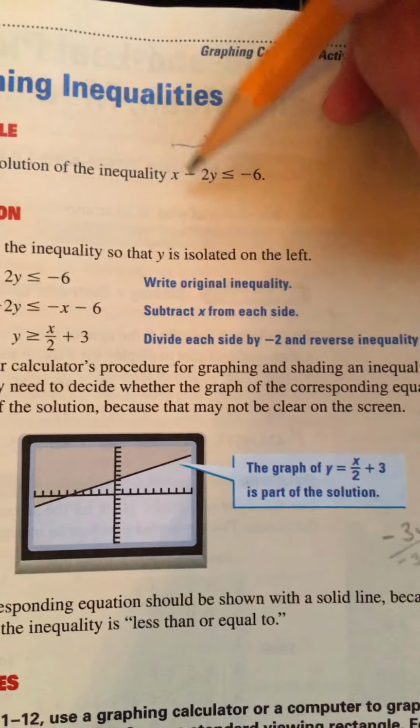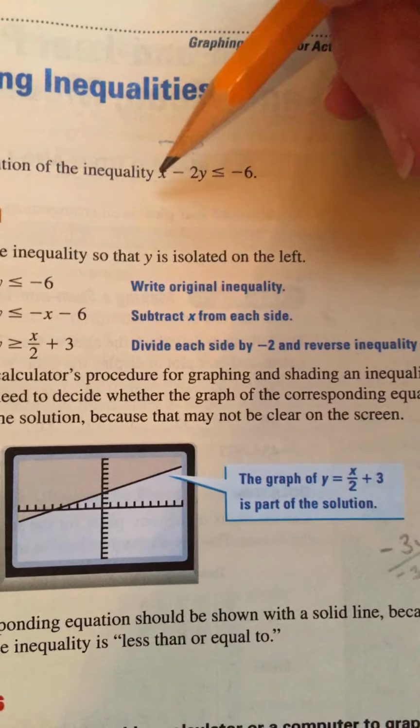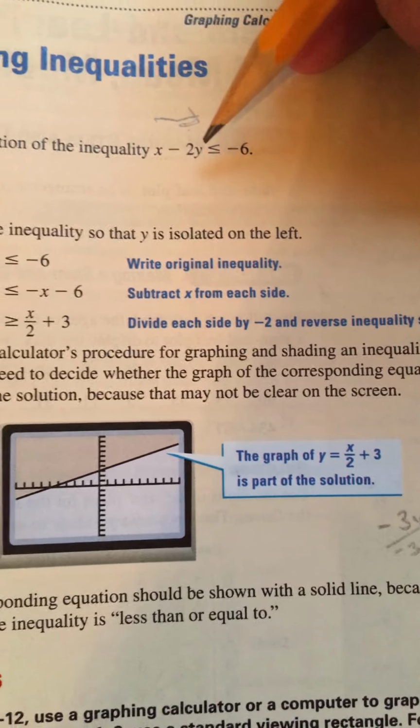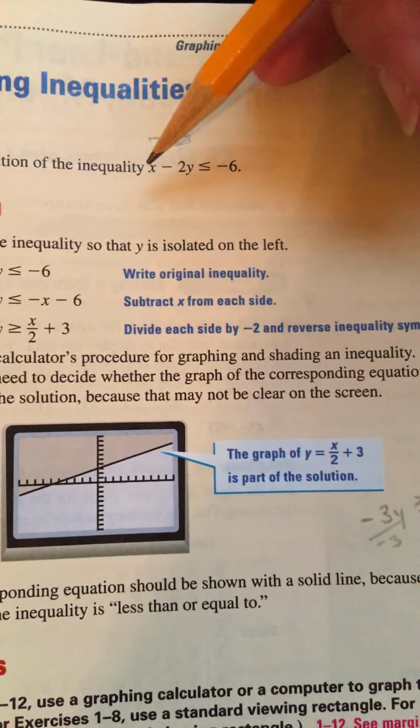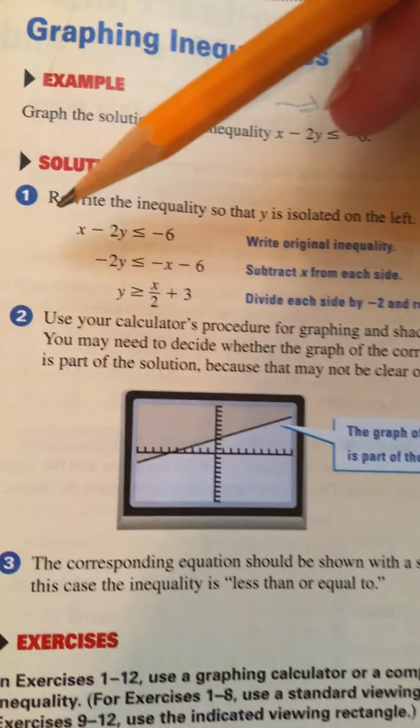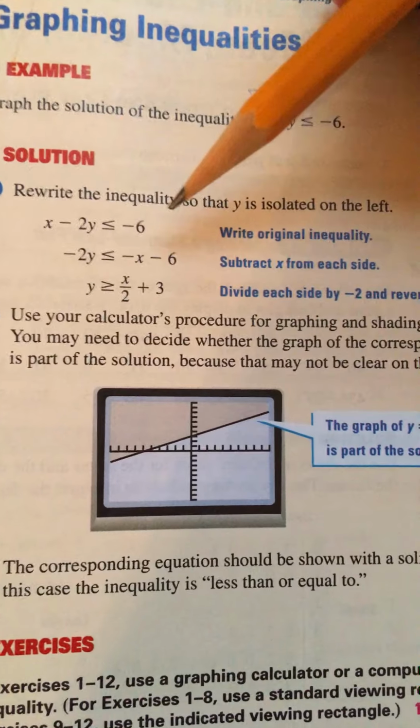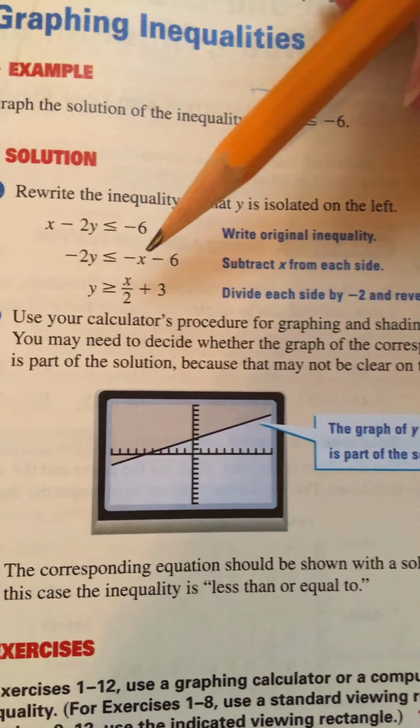So first we're going to move that plus x to the other side. That negative goes with the 2. It doesn't go with the x. So the opposite of plus x is minus x. And what I do to one side, I do to the other. So I subtract x from both sides. Those cancel out, and there it is.